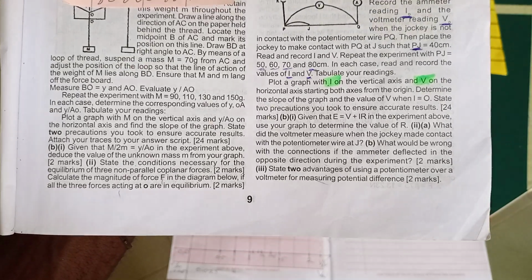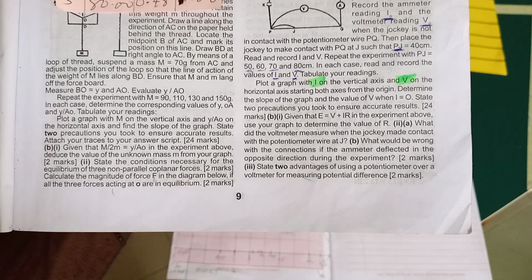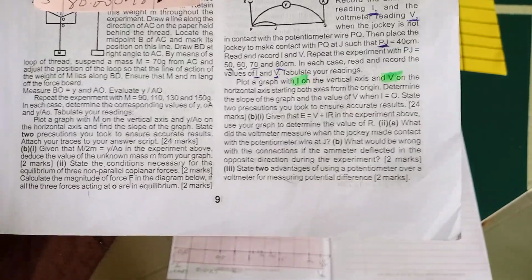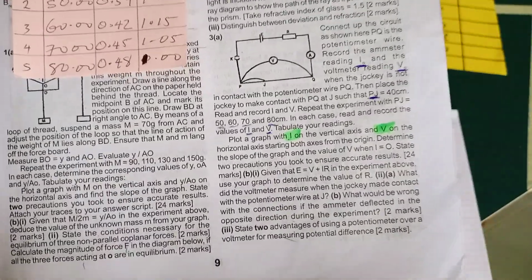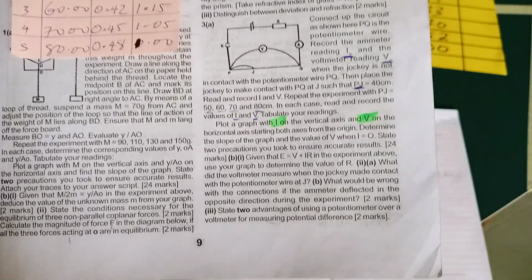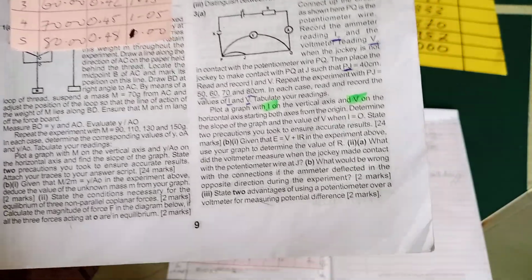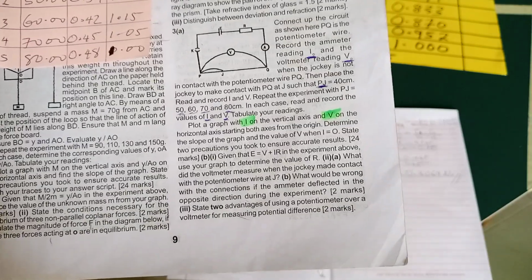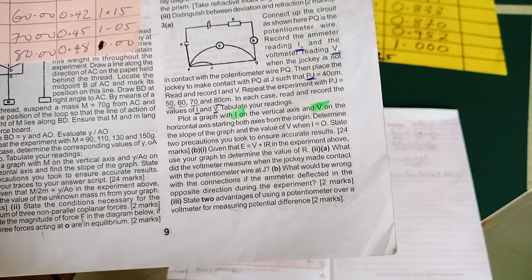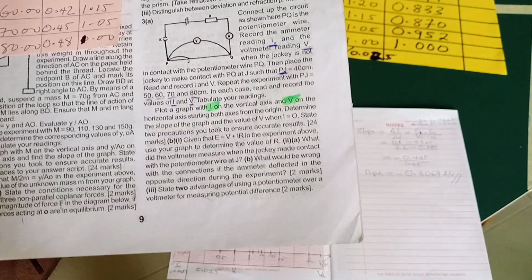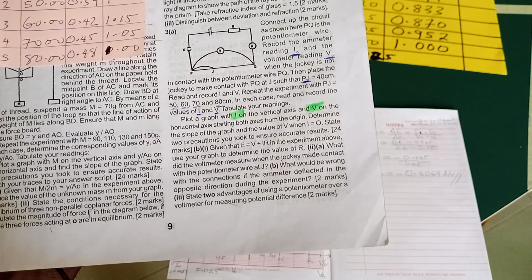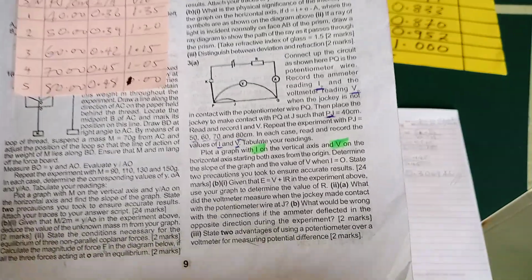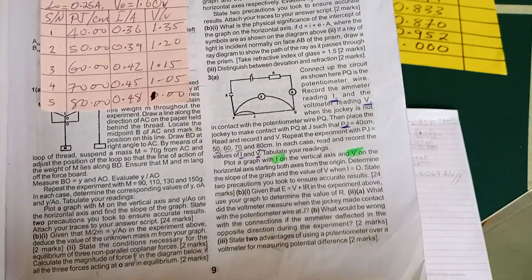Now, state 2 advantages of using a potentiometer over a voltmeter for measuring potential difference. Click in the description box and watch that video. You see everything there. However, one of them is this. The potentiometer measures EMF precisely and accurately. There's no zero error. However, the voltmeter measures EMF with a zero error because of the pointer. Number 2, the potentiometer can measure EMF when there's no current in the circuit. But for the voltmeter, there must be current in the circuit before you measure the EMF.